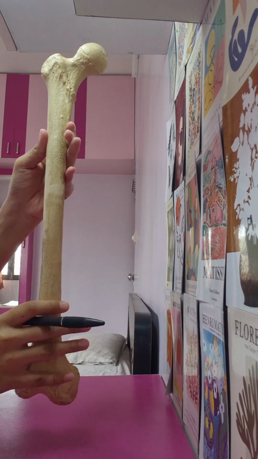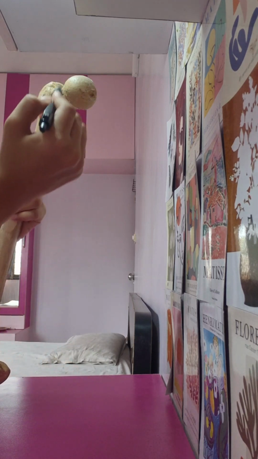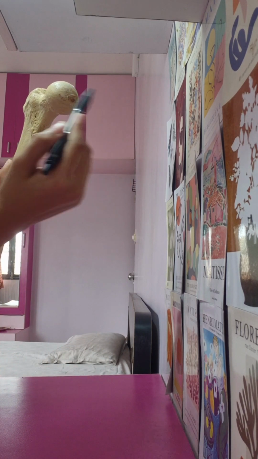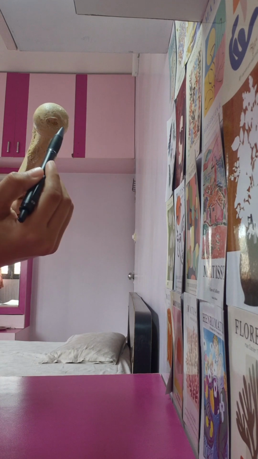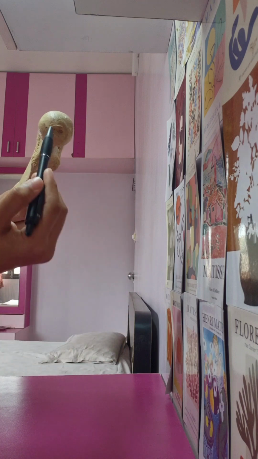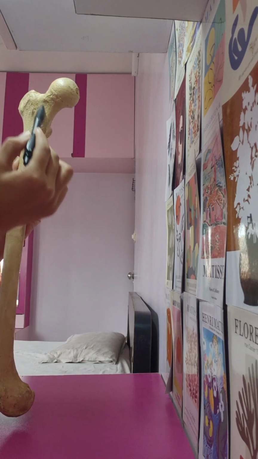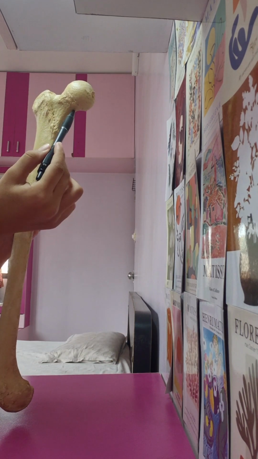Now coming to the features of the femur bone. First of all, this is the globular head that should face forward and medially. And here comes the fovea capitis, which is the only surface on the head that is devoid of articular cartilage, or the hyaline cartilage. Now this is the neck. The neck consists of a superior border and an inferior border.